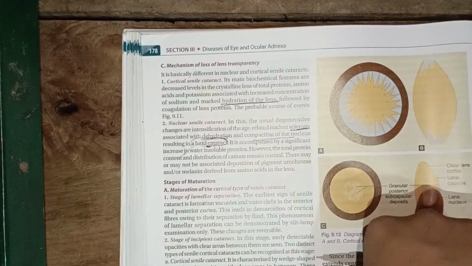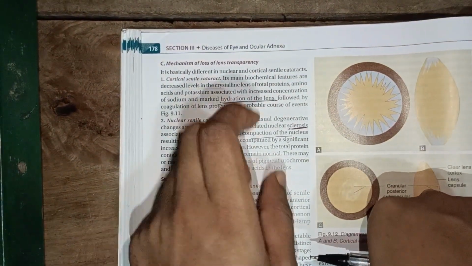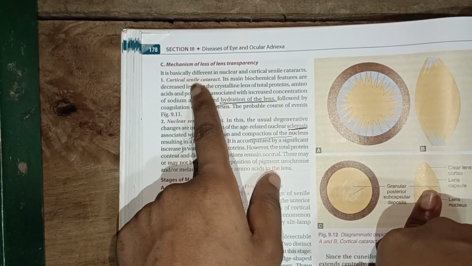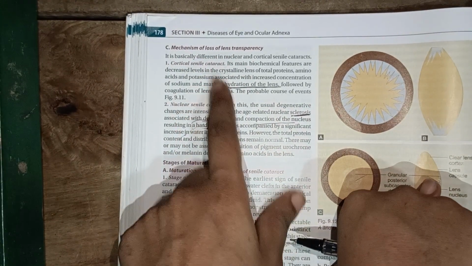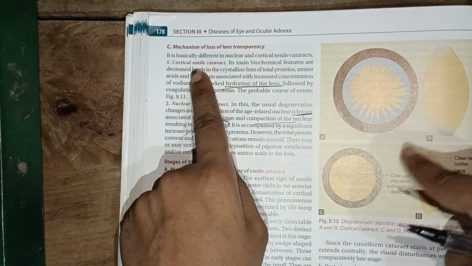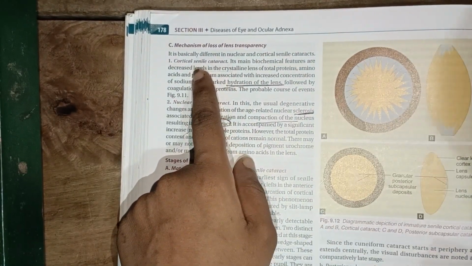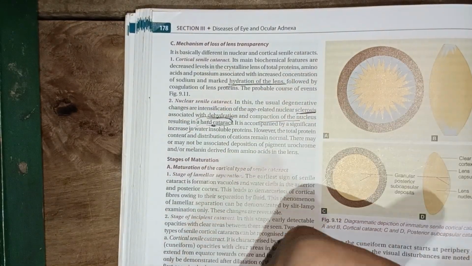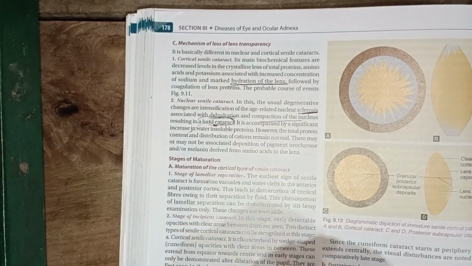Next, we should discuss the mechanism of loss of transparency. Why is there loss of transparency? There are two types of senile cataract: cortical senile cataract and nuclear senile cataract. First, cortical cataract. The outside layer is called cortical. What is the mechanism of cortical cataract?